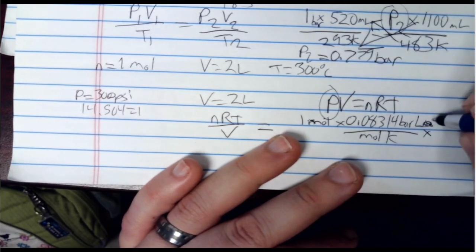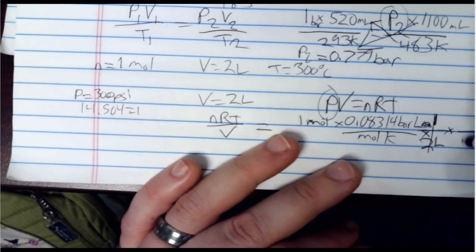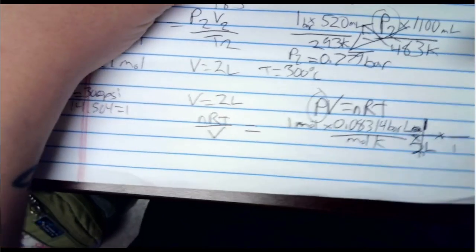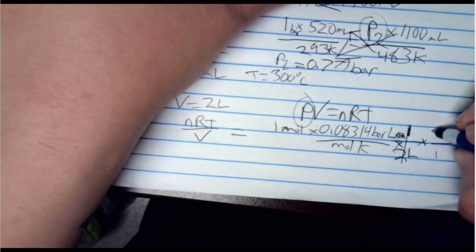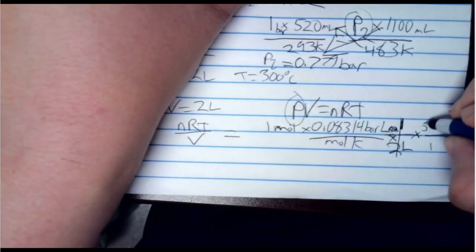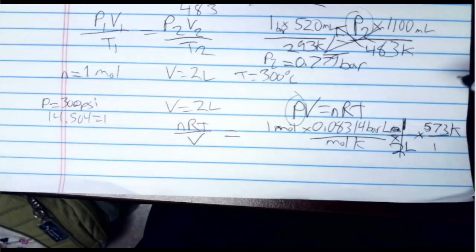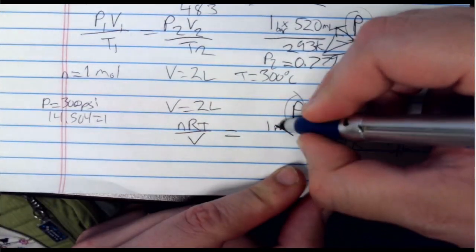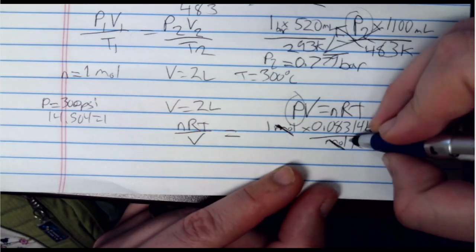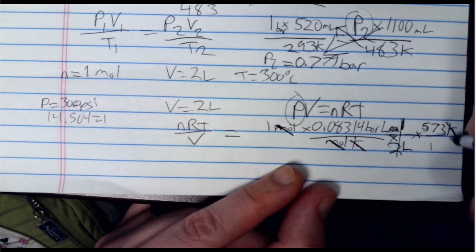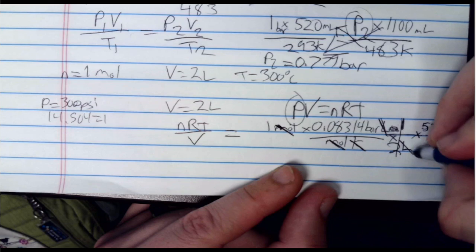Our volume is 2 liters. And our temperature, if I change 300 to Kelvin, is 573 Kelvin. Now let's look at the units: moles, Kelvin, liters.